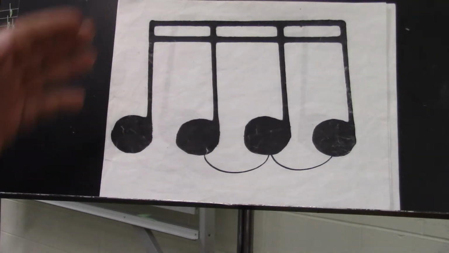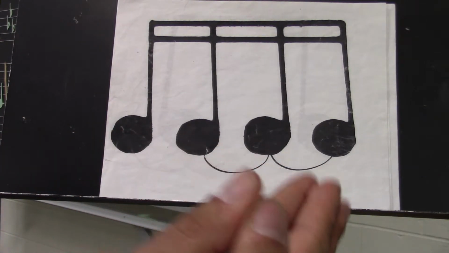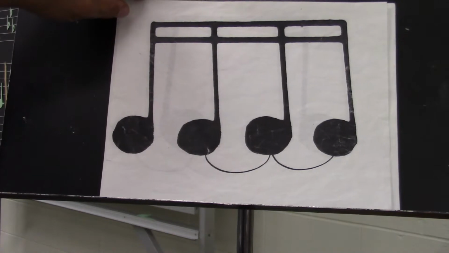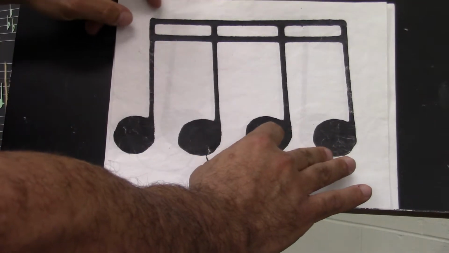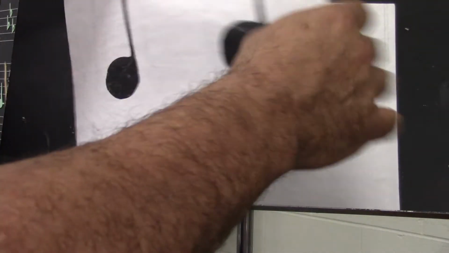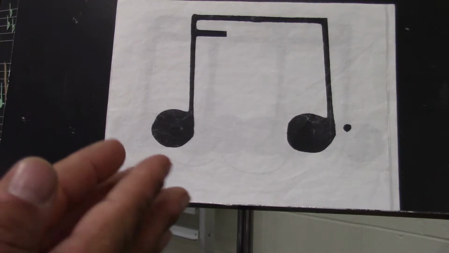Let's clap and count. Ready? Go. 1, E, and da. What is the equivalent? 16th, dotted 8th. Dotted 8th equals 3 16ths. 16th, dotted 8th. Ready? Go.